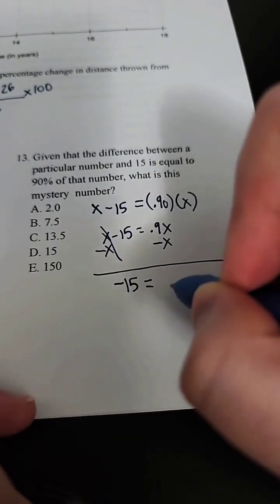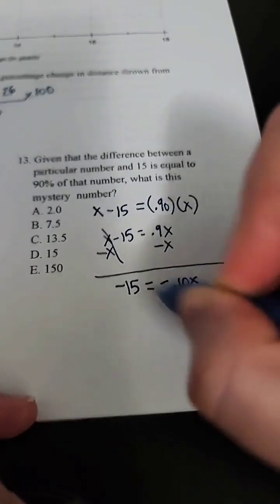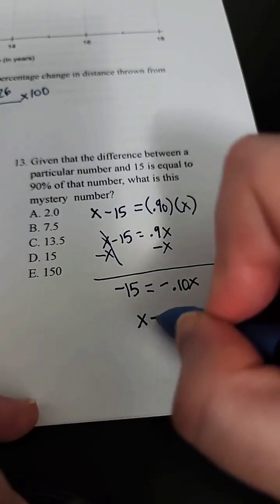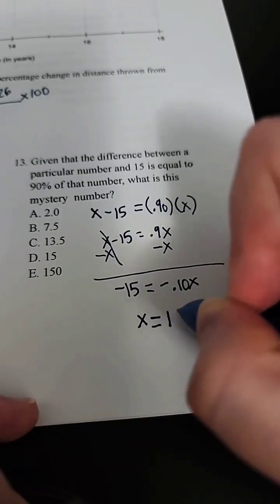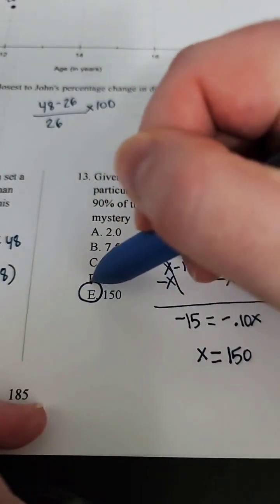Negative 15 is equal to negative 0.10x, and then you just divide by negative 0.10 on each side, and that's going to give you that x is equal to 150, which would be E. Okay, so let's go to the next one. So, let's go to why 0.10.